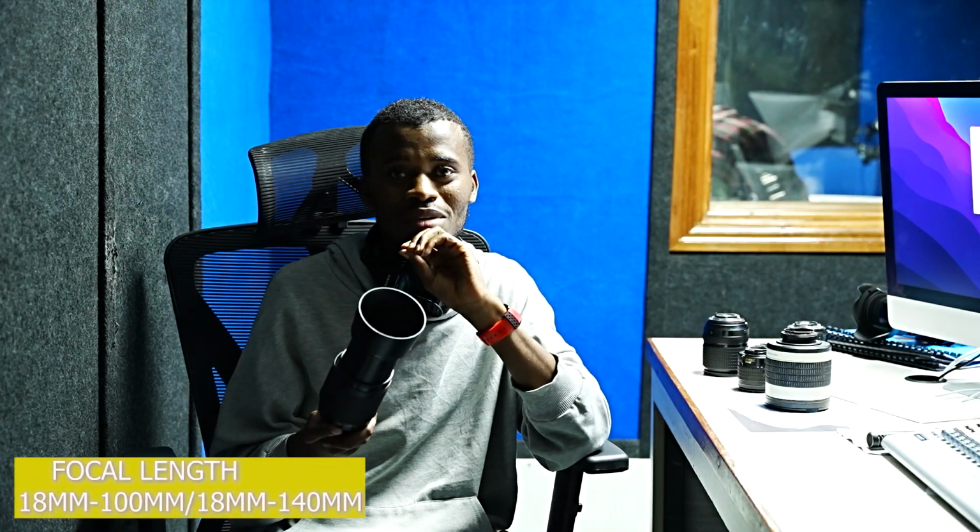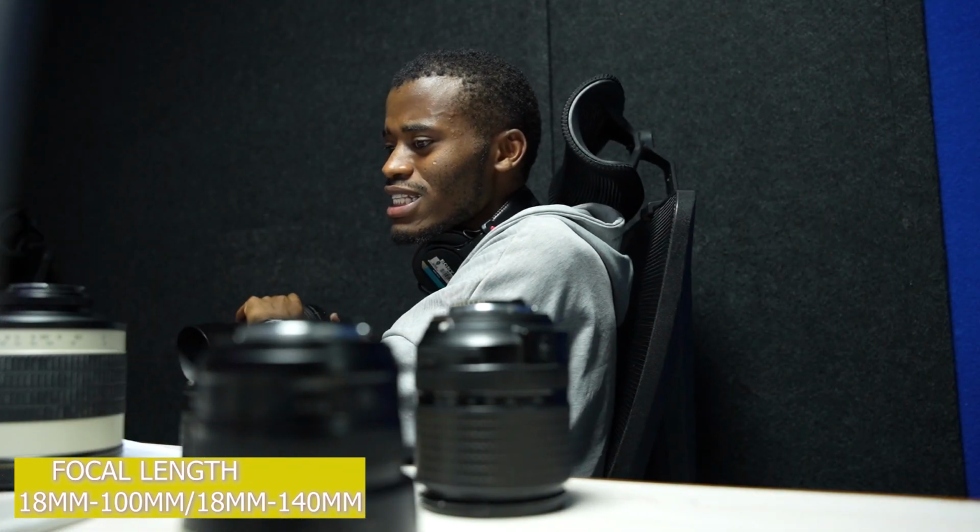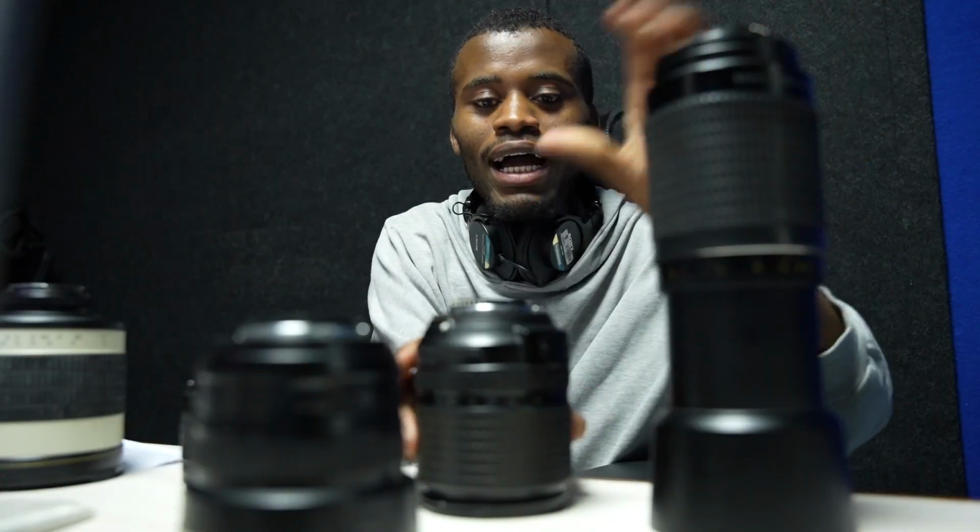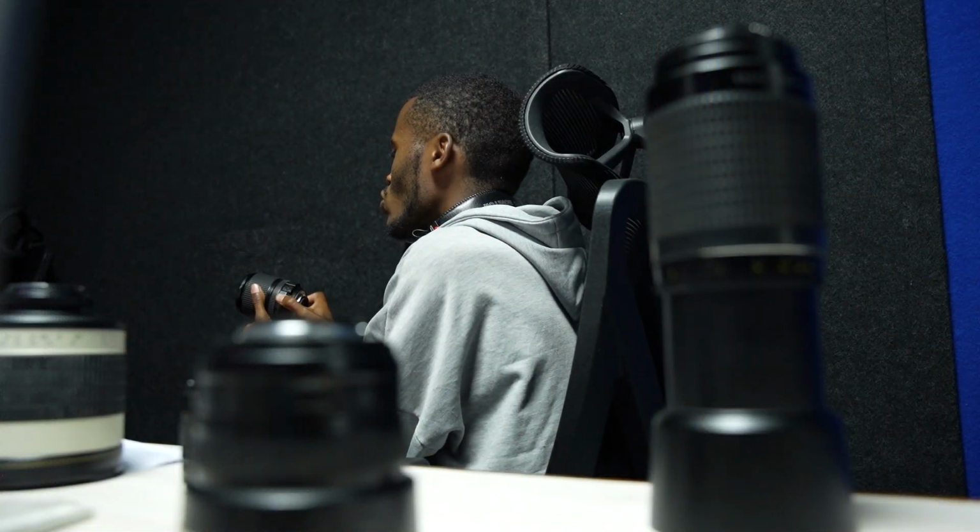So for a zoom lens, let me use this camera. It is 18 millimeters to 100 millimeters, or we also say it is 18 millimeters to 140 millimeters. A zoom lens, as you can see with me, ours is coming from 18 millimeters to 140 millimeters.